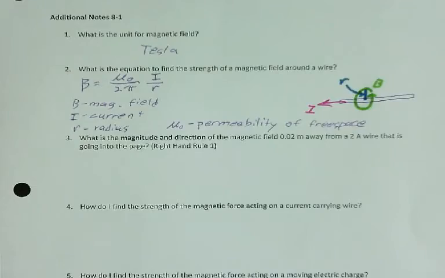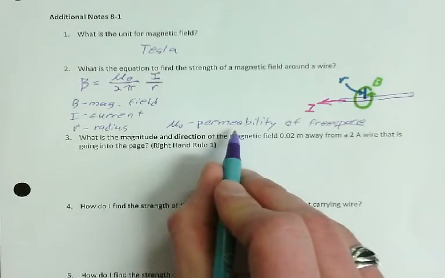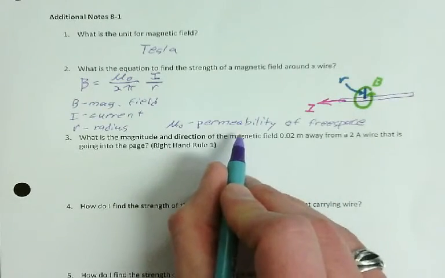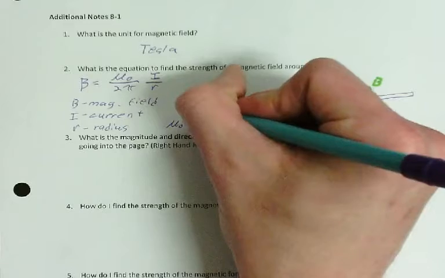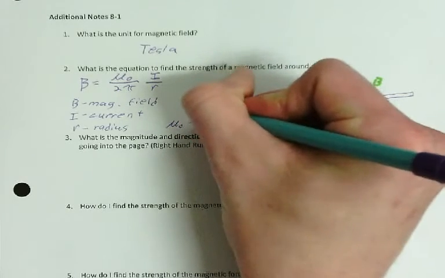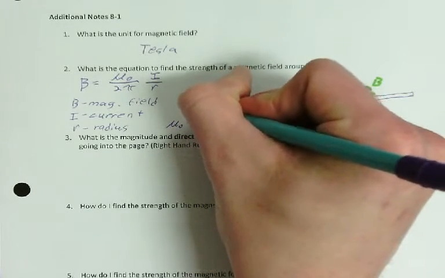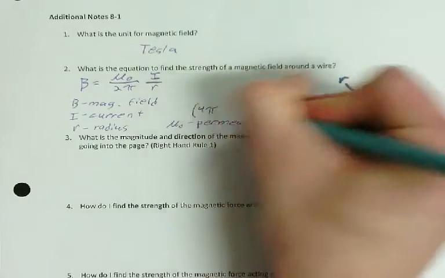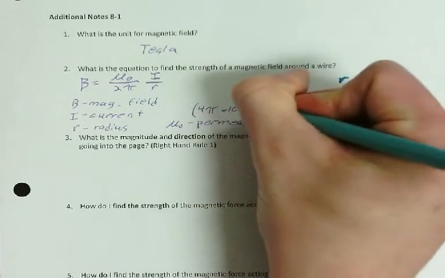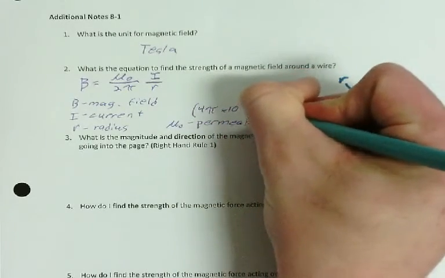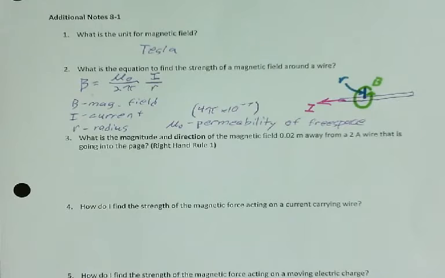By the way, permeability of free space is a constant, which means it needs a value, and that value is, you're going to laugh at it, 4 pi times 10 to the negative 7th. Yep, the constant is 4 pi times 10 to the negative 7th.